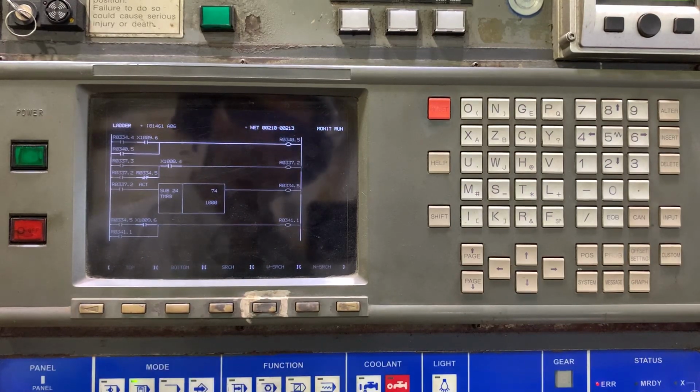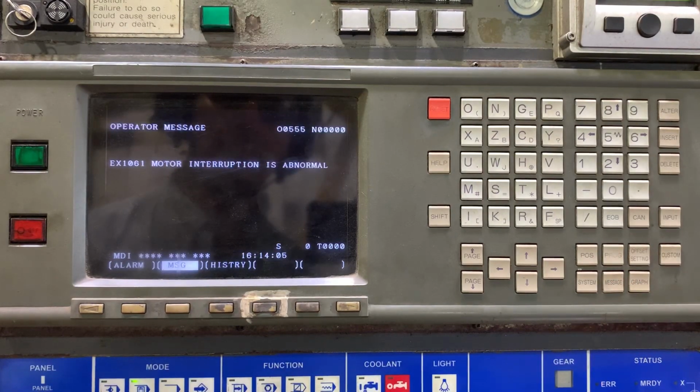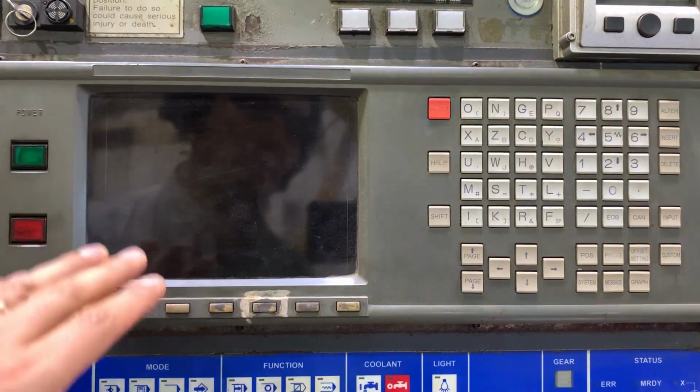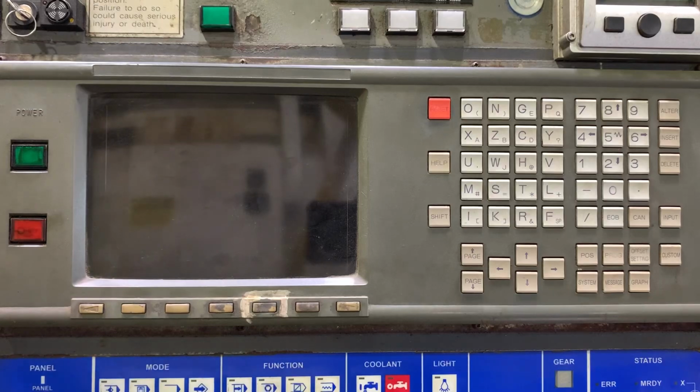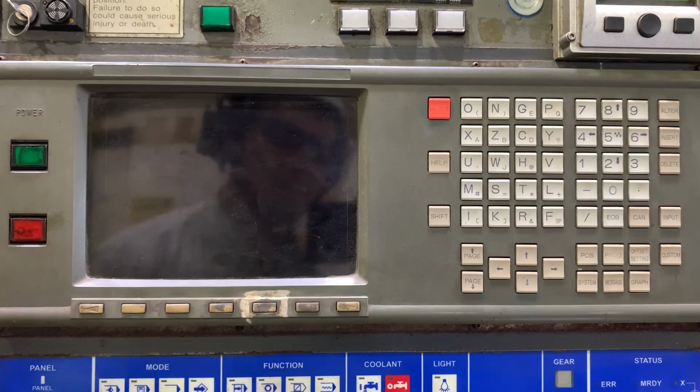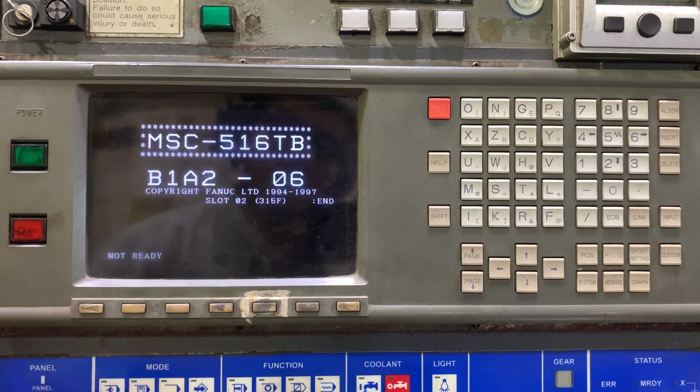So we are going to press stop. Let's go back here. We're going to press emergency stop. Okay. We're going to turn off the machine, the CNC. I'm going to power cycle the machine completely. I counted 10 seconds and then turn it on. So now we are going to turn on the CNC. I still have pressed the emergency stop.